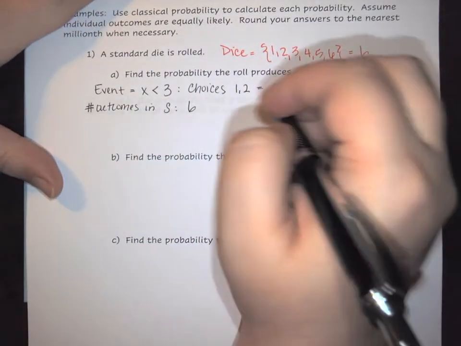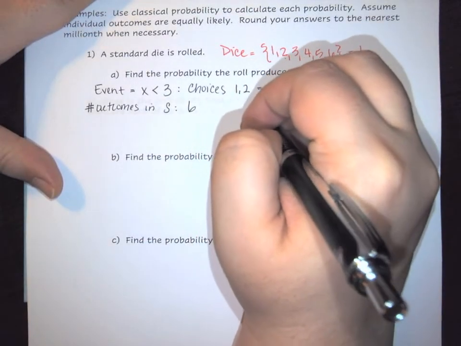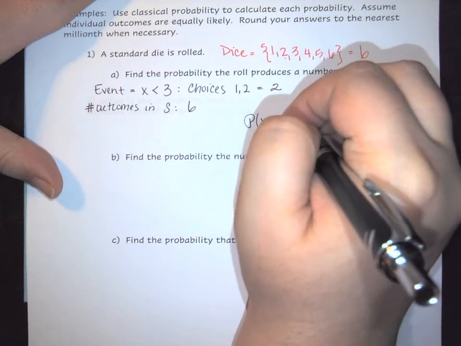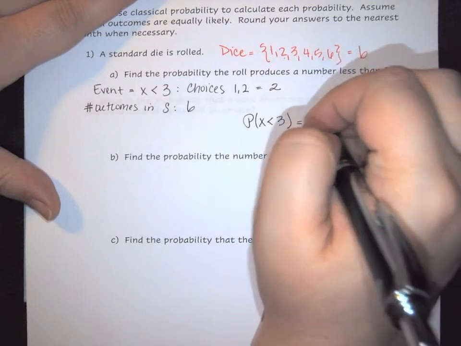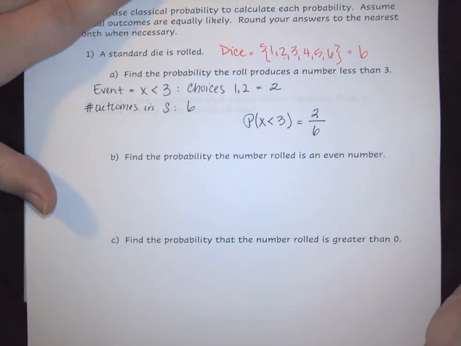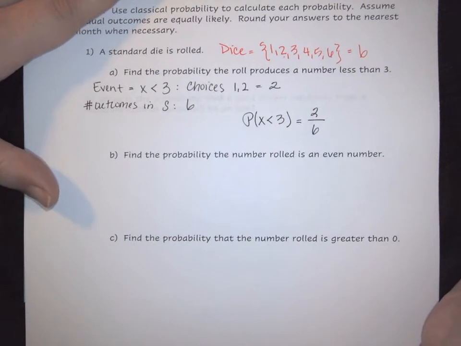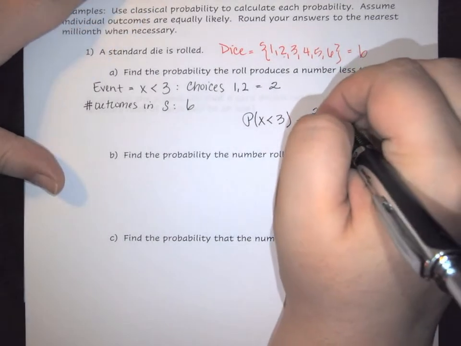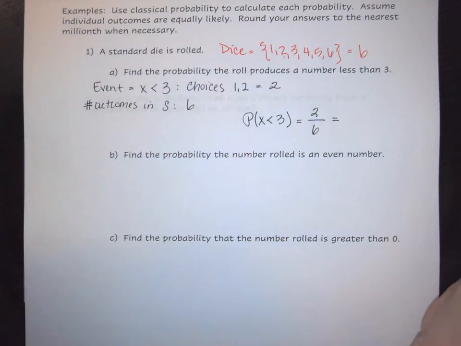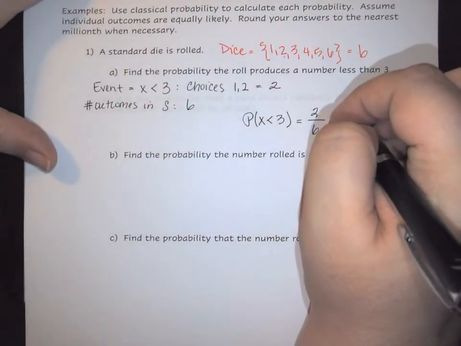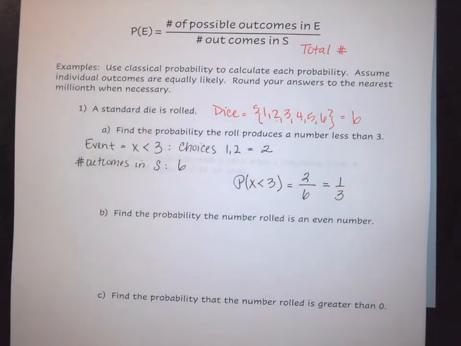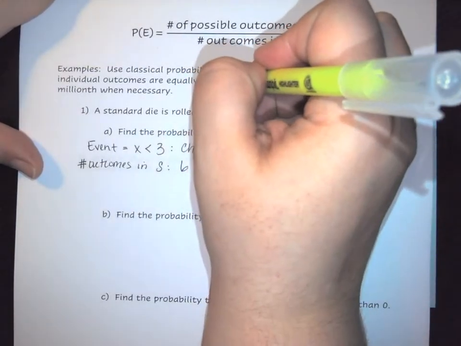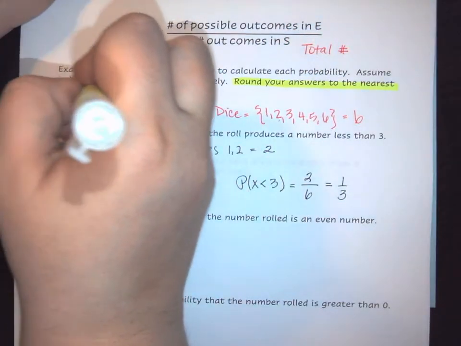So here we would set it up by saying the probability that x is less than 3 is going to be the number of choices in my event. So I have 2 possible options over the total number of options we had. So here, once we have 2 over 6, okay, we can do a couple things. One, you can reduce that fraction to 1 over 3. The second is you have to pay very close attention to the wording of your problems. And so in this case, we have that you need to round your answers to the nearest millionth.